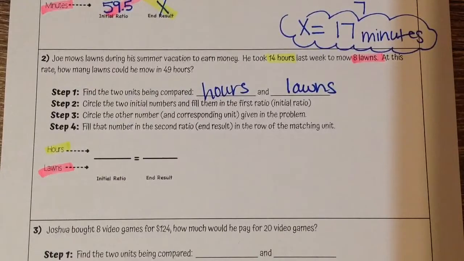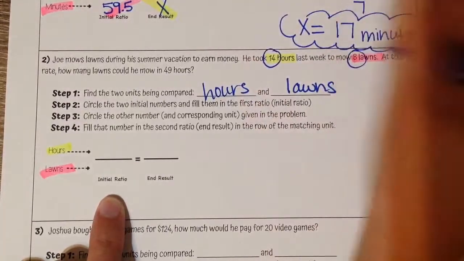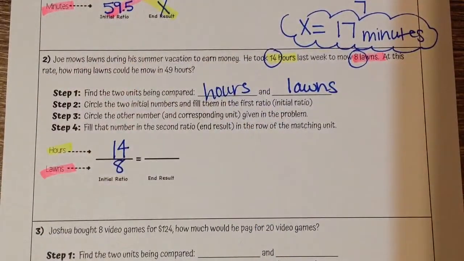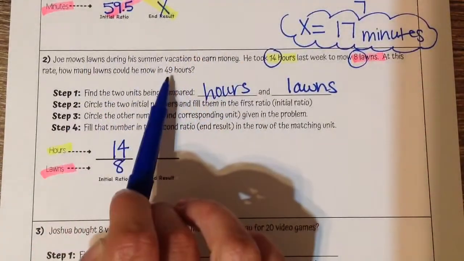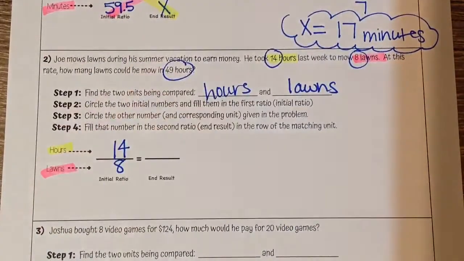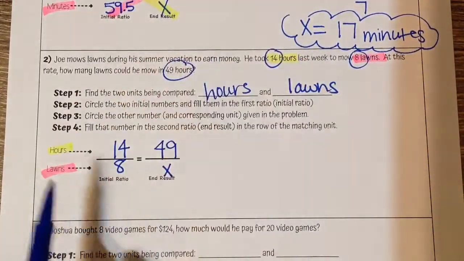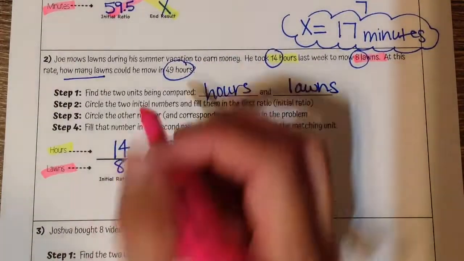Step 2 is circle the 2 initial numbers and fill them in the first ratio, that initial ratio. So it should be by our units, 14 and 8. So 14 is talking about hours. We put that on top. 8 is talking about lawns. We put lawns on the bottom. Step 3, circle the other number and corresponding unit given in the problem. So the third number that's given to us is 49, and the unit that goes with it is hours. Hours was put on the top, so we're putting 49 on the top, which means we are solving for the lawns. And if we look at the question, it says how many lawns. Now we have a proportion that we can solve.